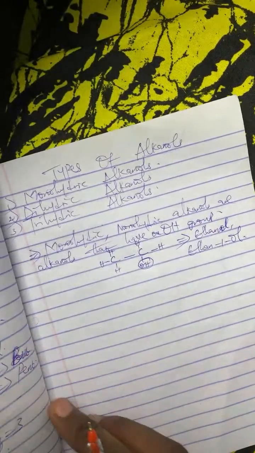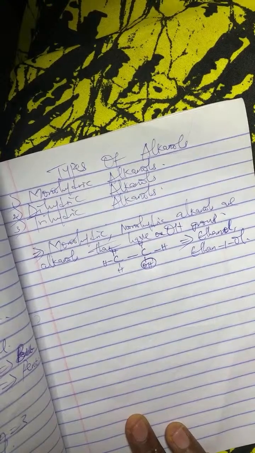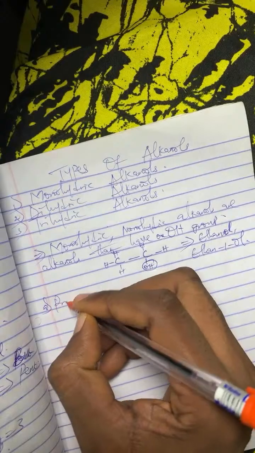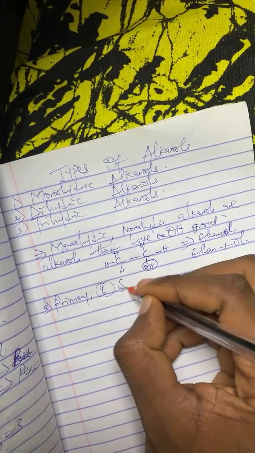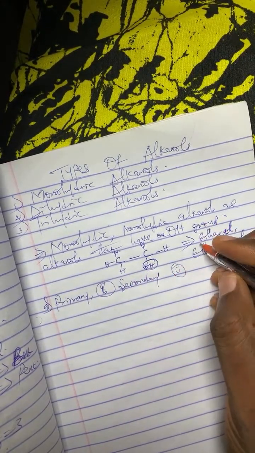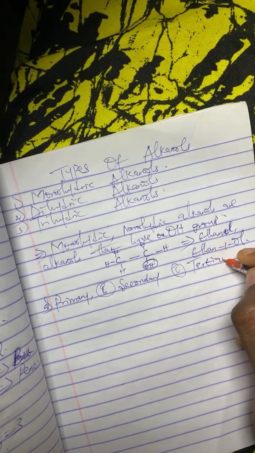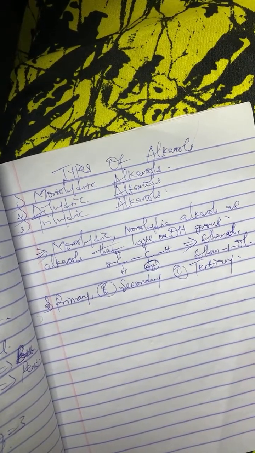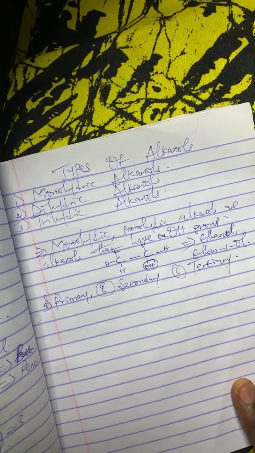Now, when we move on to other types of monohydric alkanols, there are 3 major types. The first one is primary alkanols. Second one, secondary. And the next one is tertiary alkanols. Okay, Samuel, I can see you. Welcome. Don't be distracted. Focus. So we have primary, secondary, and tertiary alkanols.